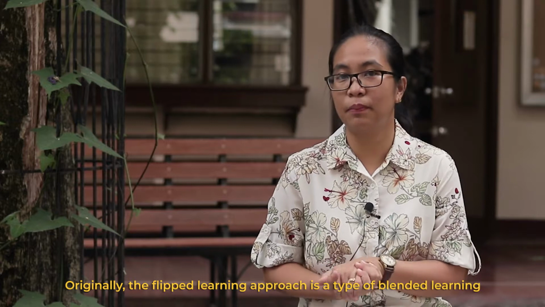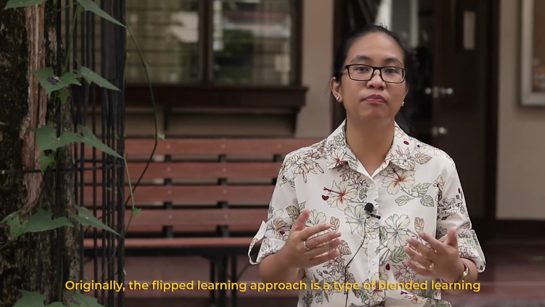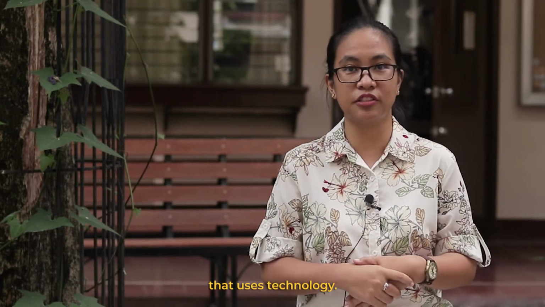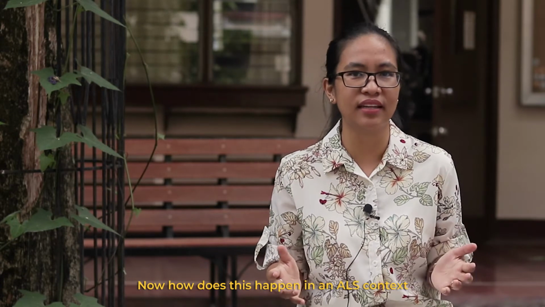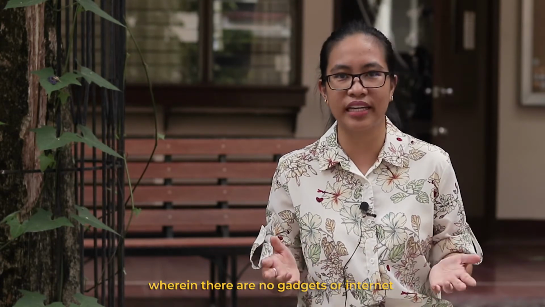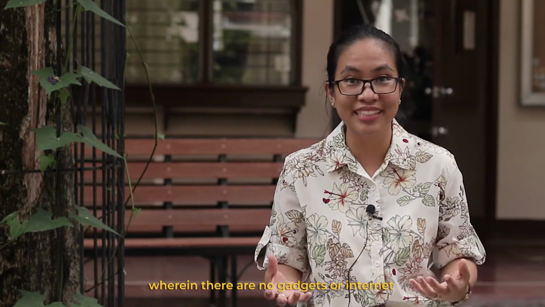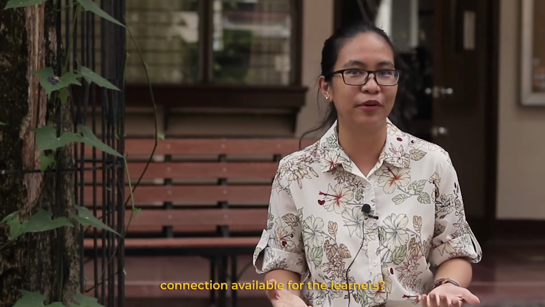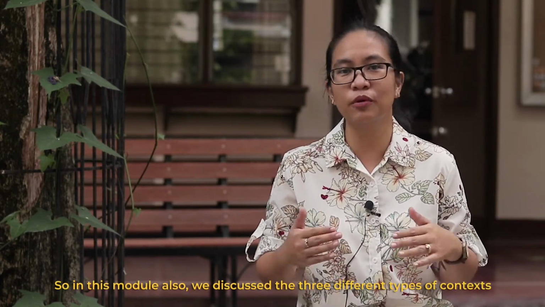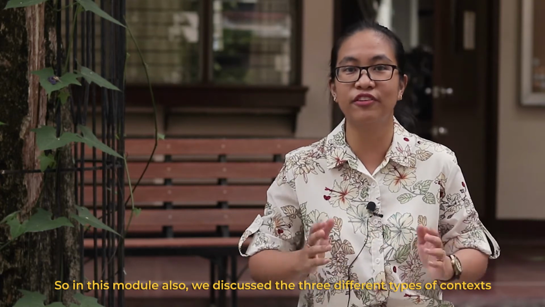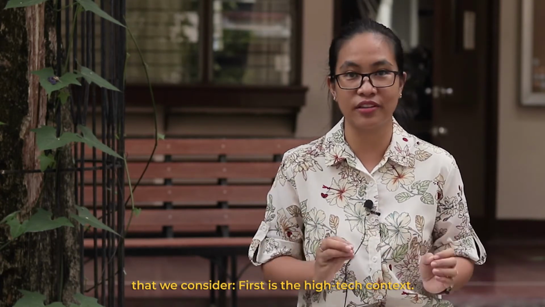Originally, the flipped learning approach is a type of blended learning that uses technology. Now, how does this happen in an ALS context wherein there are no gadgets or internet connection available for the learners? So in this module also, we discussed the 3 different types of contexts that we consider.